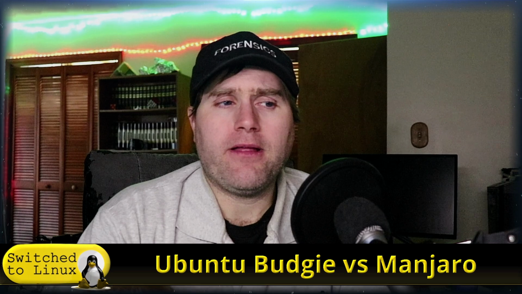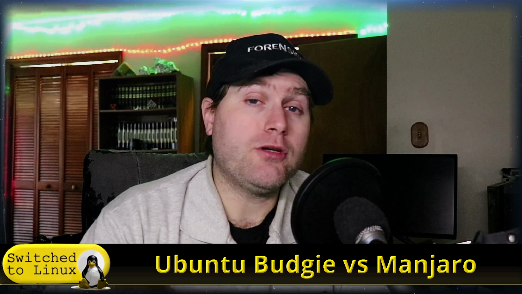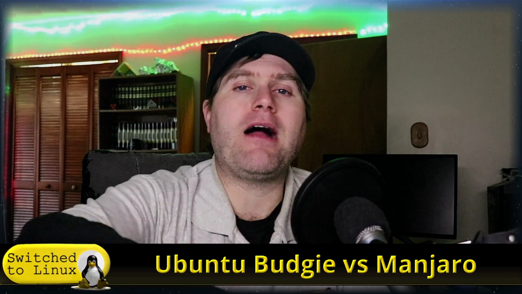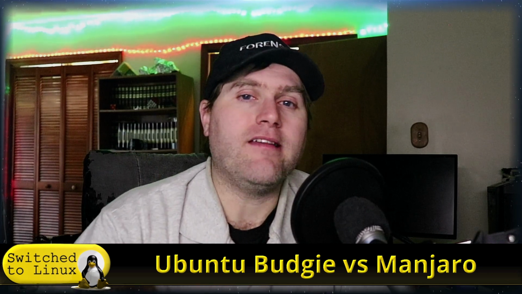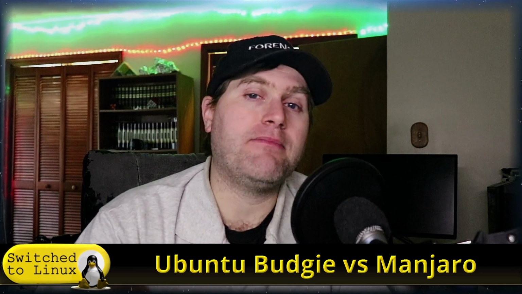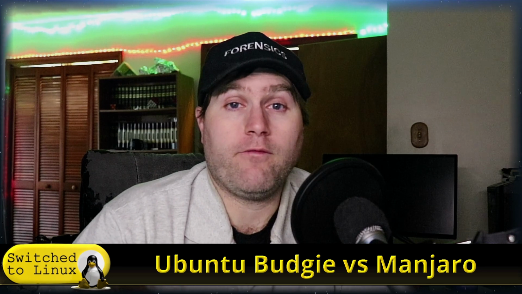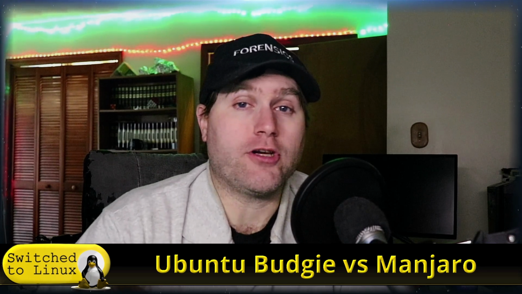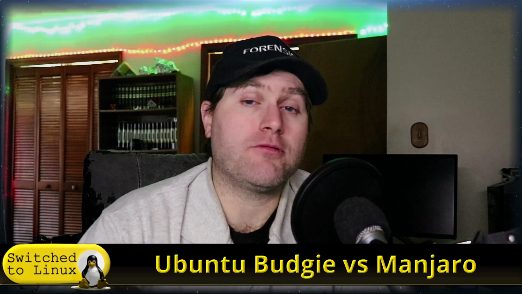More software availability. It does look like the Ubuntu Budgie is already equipped with snaps, Flatpaks, and repositories. Manjaro has, in this case, the AUR, it has the snaps, and it has the basic repositories, no Flatpaks. So that may or may not be a deal breaker. Of course, you can add that functionality into it, but out of the box, that's what you get.